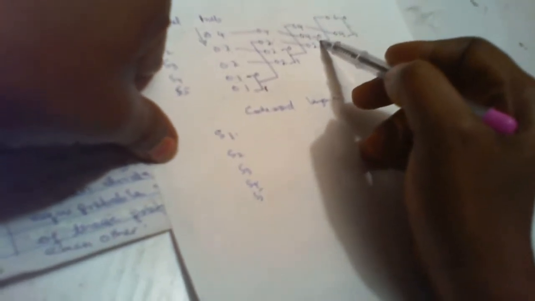Follow this S1, follow this line here. I hope you are seeing my hand. You have 0, 0. So I have my code word as 0, 0.